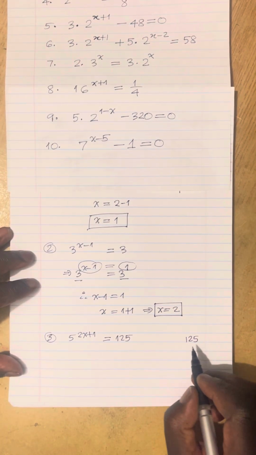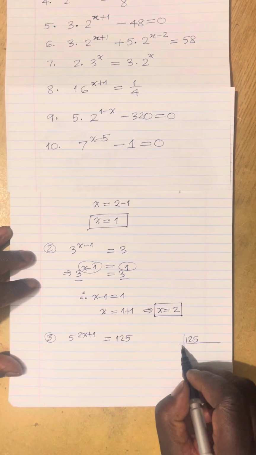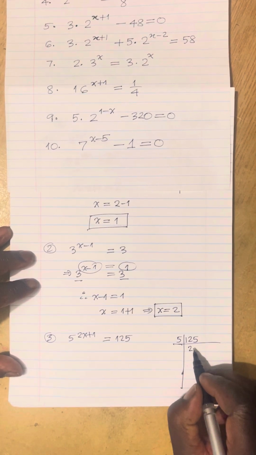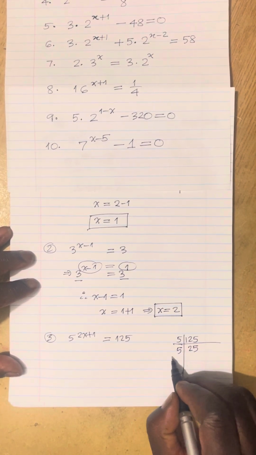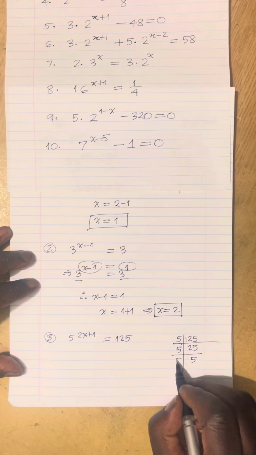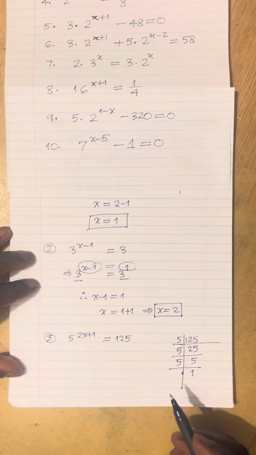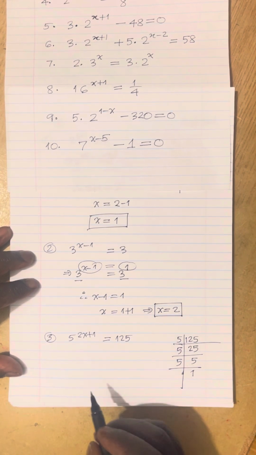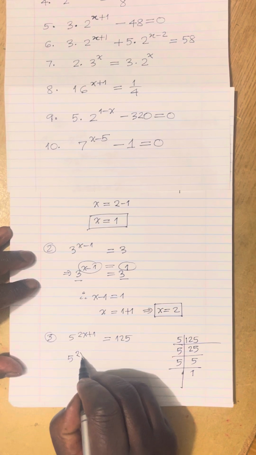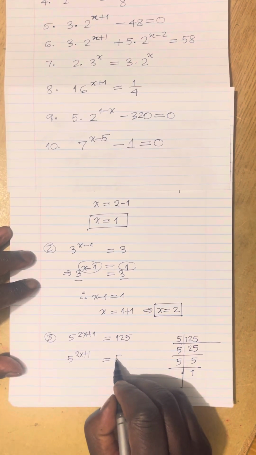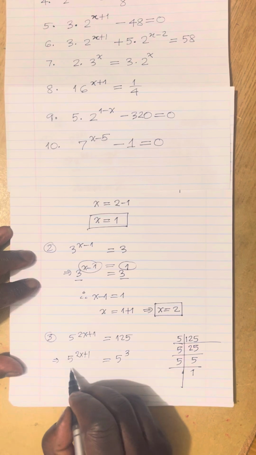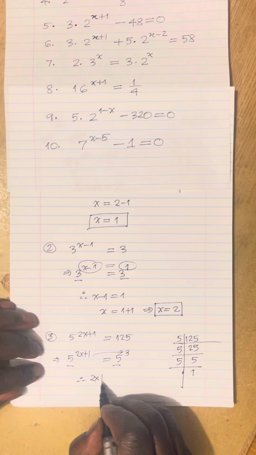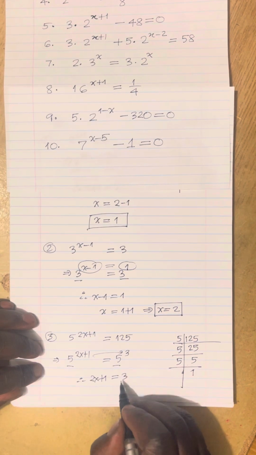125, that's my rough work. And obviously, I'm going to take 5. 5 into 125 is exactly 25. Take 5 again. 5 into 25 is exactly 5. Take 5 again. 5 into 5 is 1. So we are basically saying 125 is 5 to the power 3. So 5 power 2x plus 1 is equal to 5 power 3. Now the bases are the same. I can equate the powers. Therefore, 2x plus 1 is equal to 3.